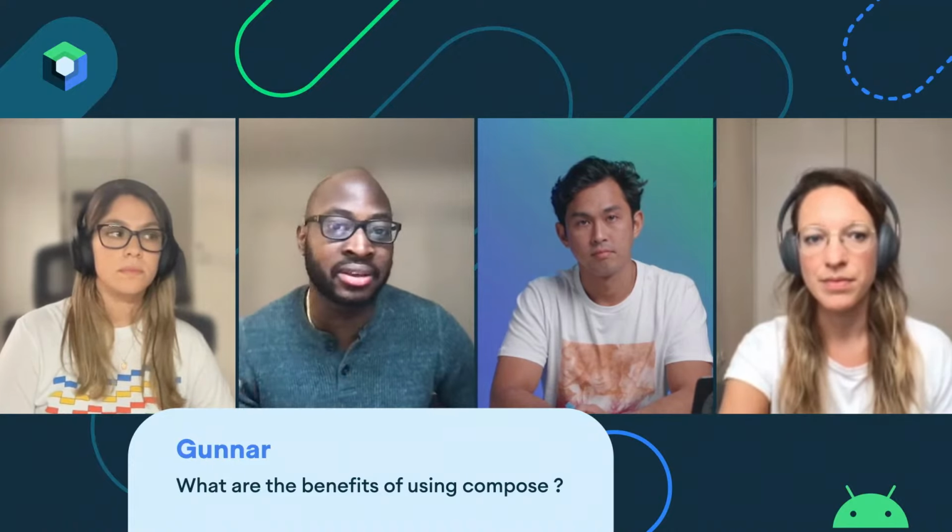All the remaining benefits that you can list out just go out from that general maxim. Compose is a declarative UI toolkit. The main benefit of Compose is you just get to say what your view looks like, and Compose does the rest. It's amazing. You start doing it, you get used to it, and then you remember how you used to do it before, and you're like, how did I do it this old way for so long?